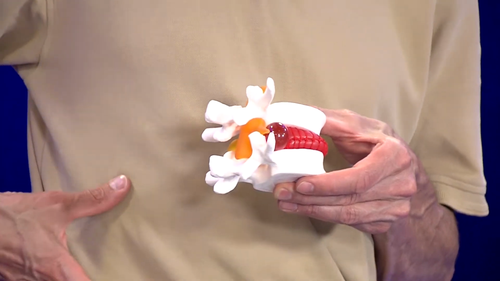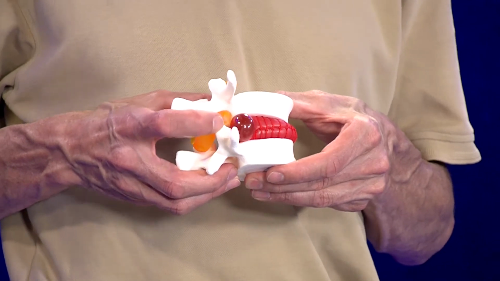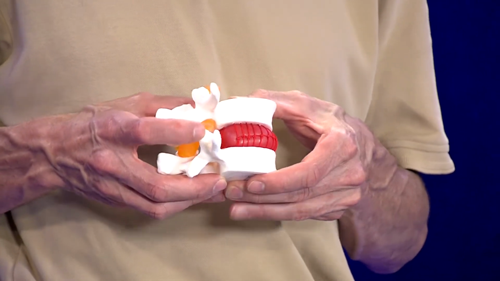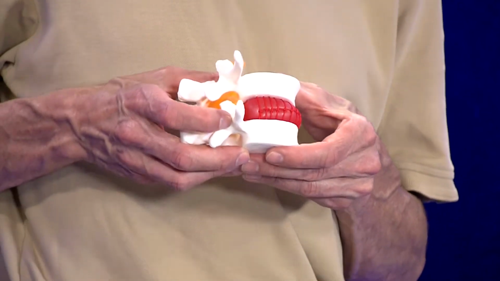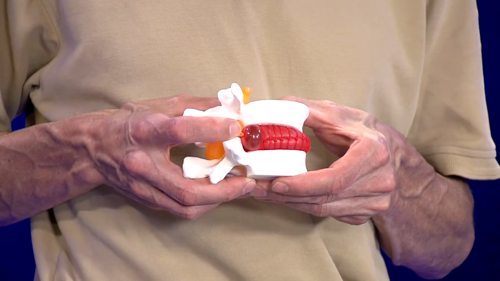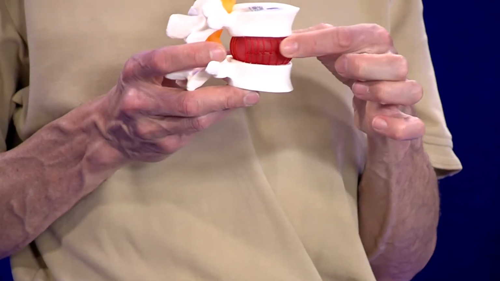Some people can have local back pain, no leg pain. Some people can have back pain and leg pain, just like the new man that I saw today, unfortunately, he has that. Or we can have leg pain and no low back pain from this disc bulge or herniation or prolapse, okay?